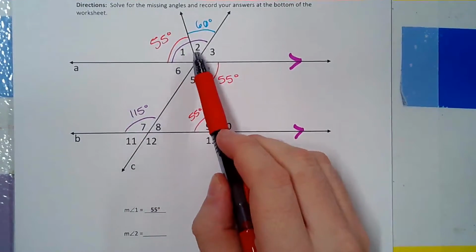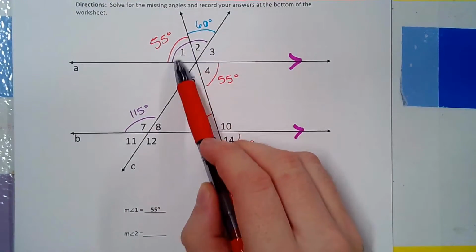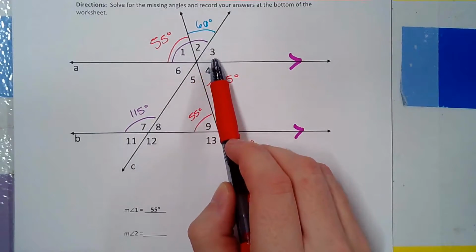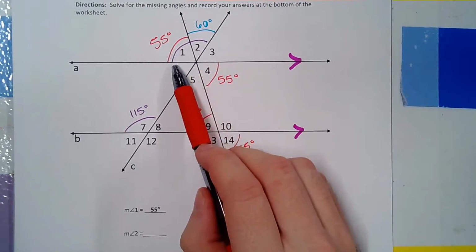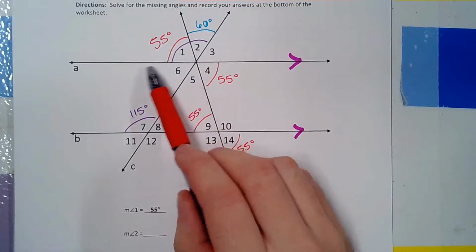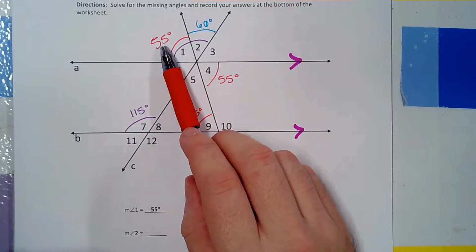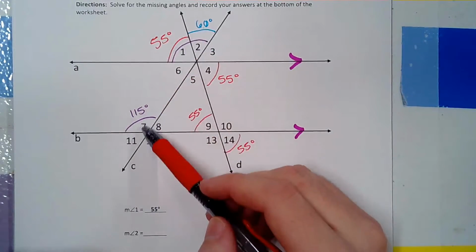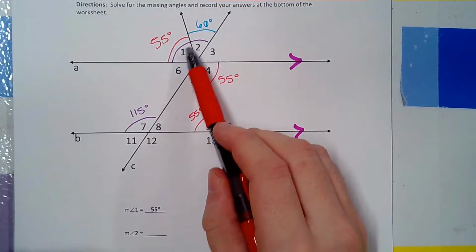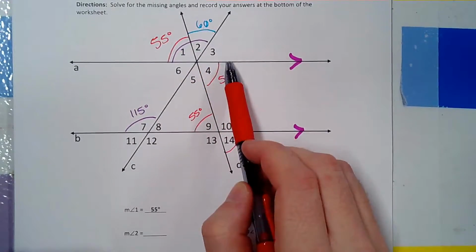What do we know about angle 1, angle 2, and angle 3? What do we know about those? They should add up to 180, right? They're all sitting on a line, right? So 1 plus 2 plus 3 should be 180. Well, 1 is 55. 2 is 60. We know that adds up to 115, right? So that's 115. How much is left over to make 180?